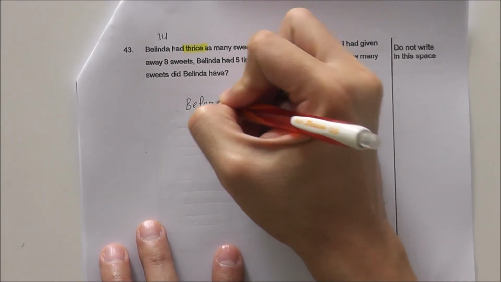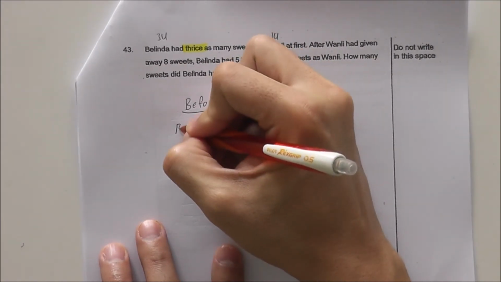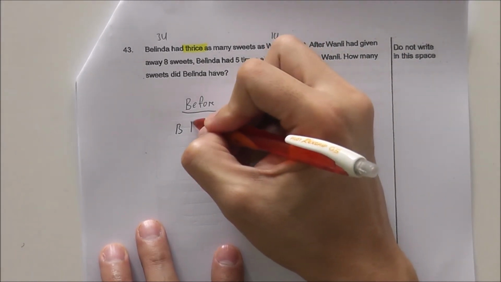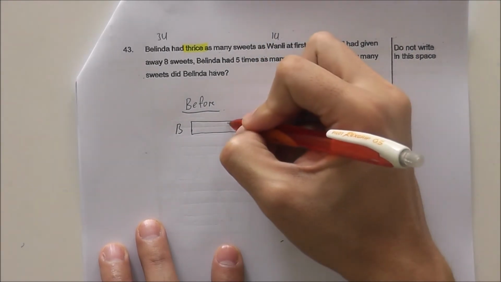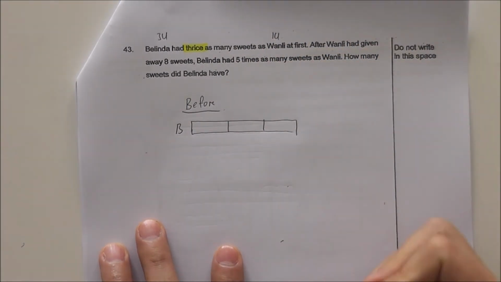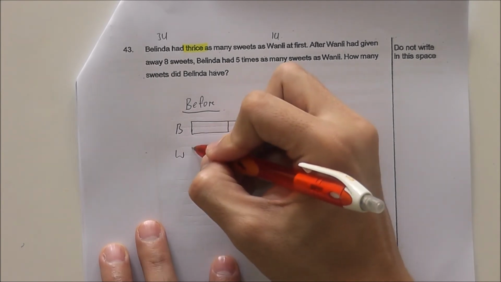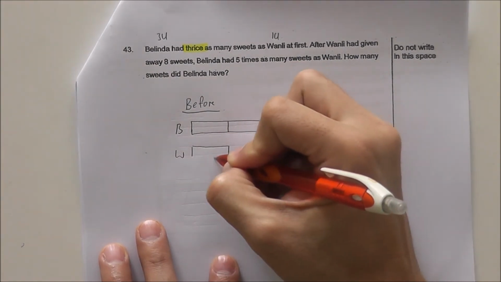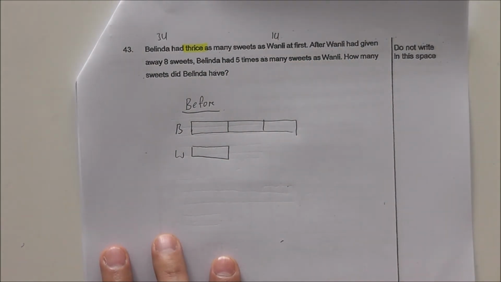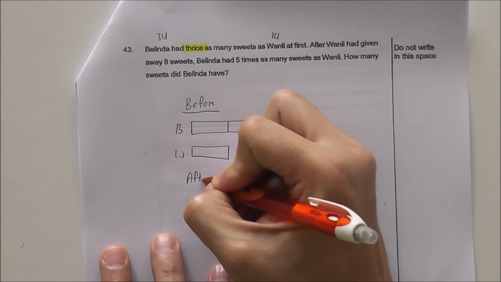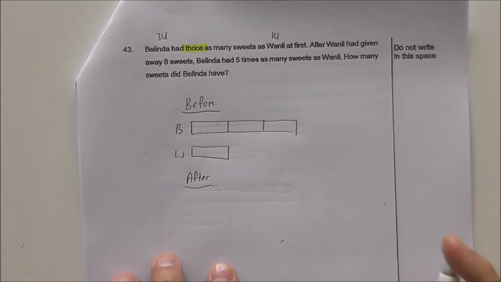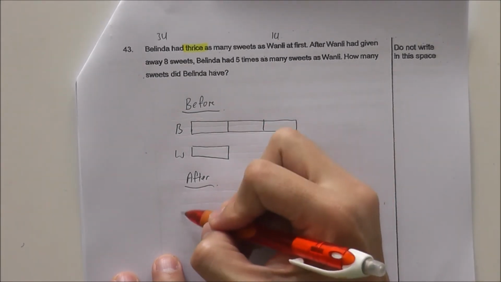Okay, so Belinda has 3 units. 1, 2, 3, and Wan Li has 1 unit. So after Wan Li had given away 8 sweets, we know that after, Wan Li would have less.